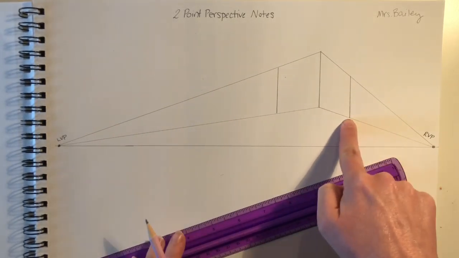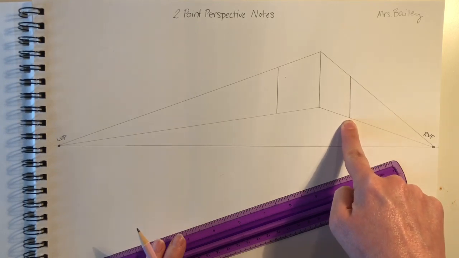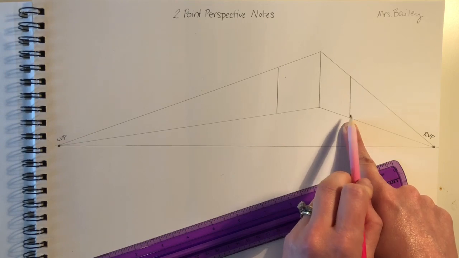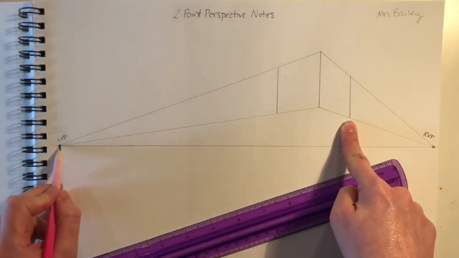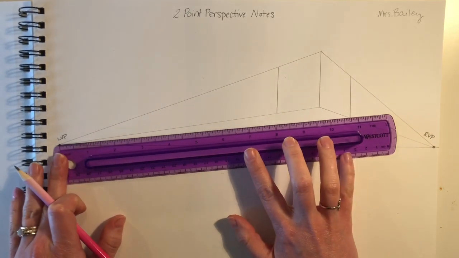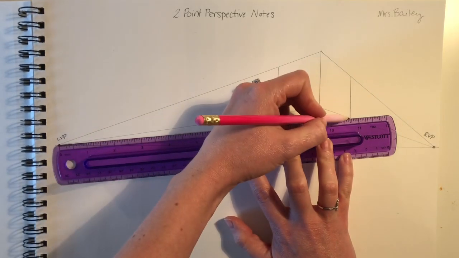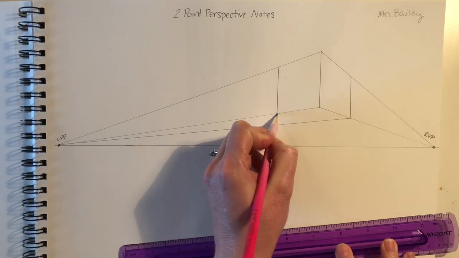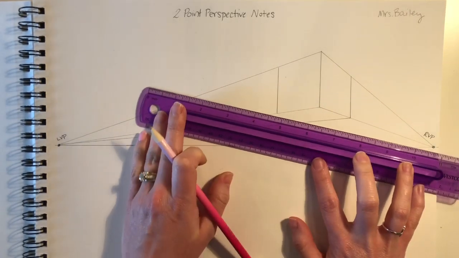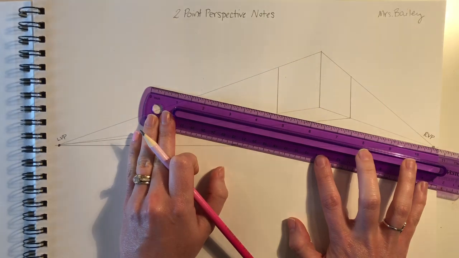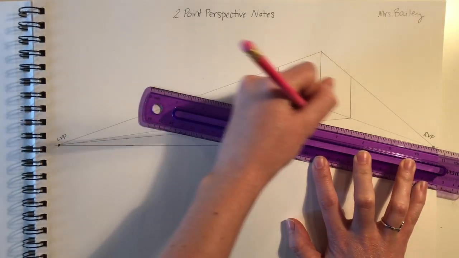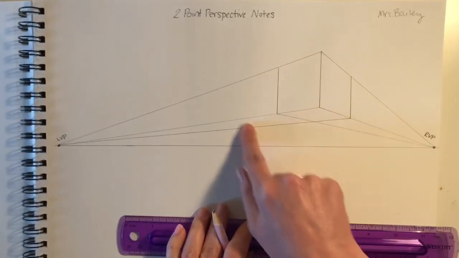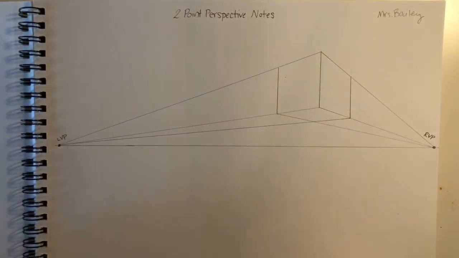So once I have my 2 verticals dropped in, cutting off the edges of my box, I'm going to take this bottom right corner that I've now created for my cube, and I'm going to do what I call a crisscross. I'm going to crisscross my right corner to my left vanishing point, and then I'm going to crisscross my left corner to my right vanishing point. By doing this, I've just created the bottom plane of my new box. And then what I'm going to do is erase any of those extra diminishing lines that I no longer need.